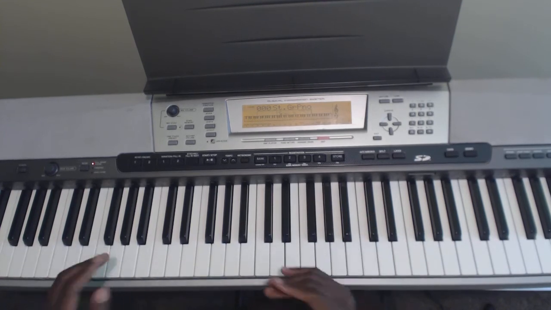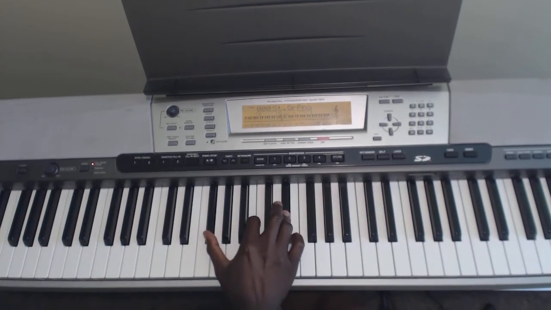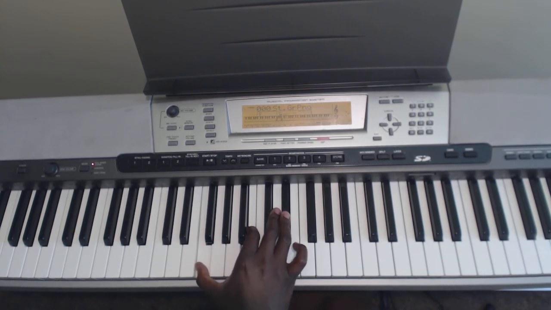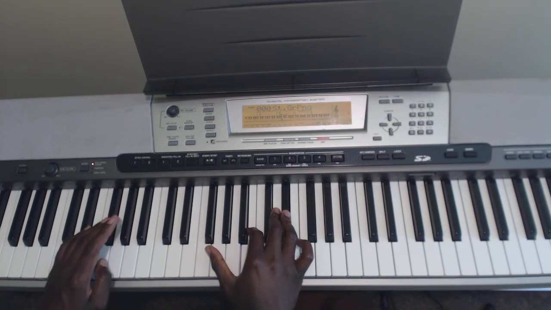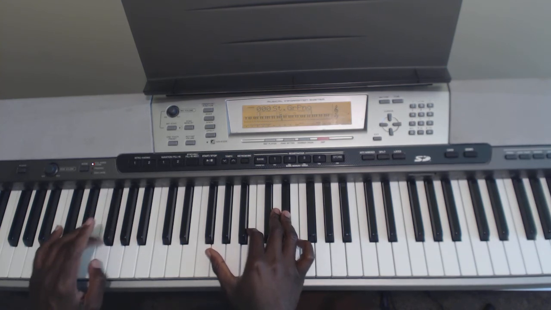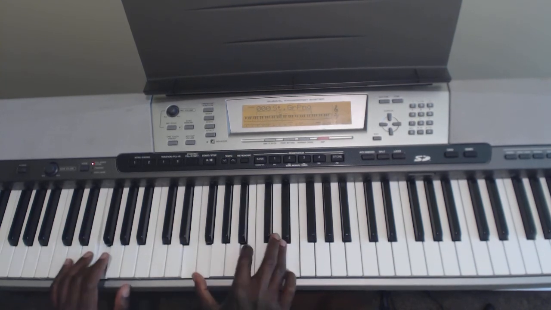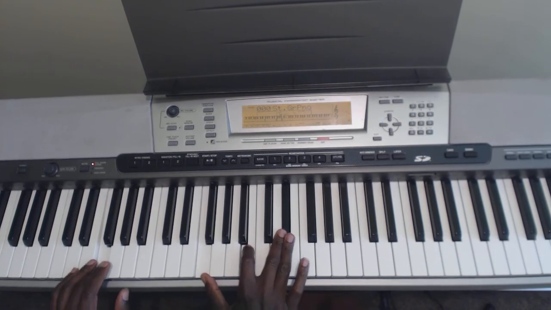But if you want to add that in there, so basically what that is, you're going to take your B major and pretty much take your root key, which is F, and move it a half step down while doing your A flat, G, F sharp, and F. That's all you're doing there.